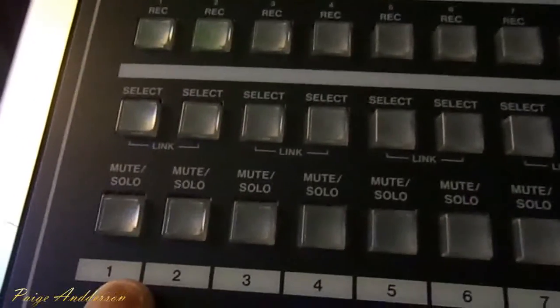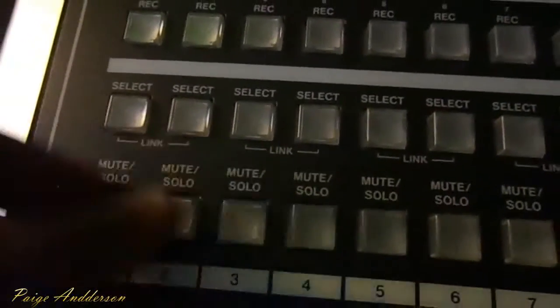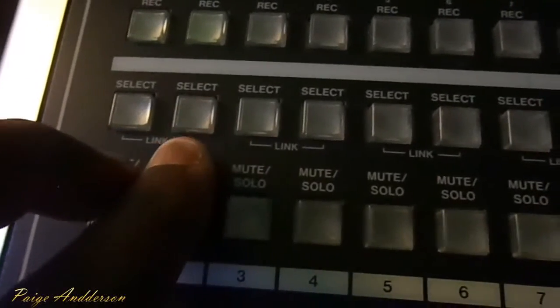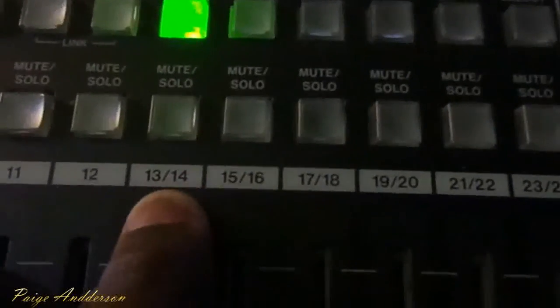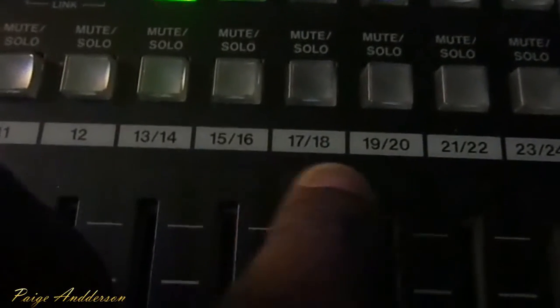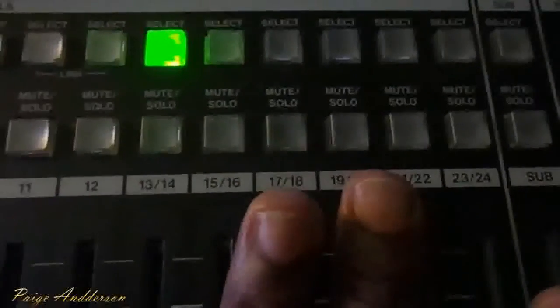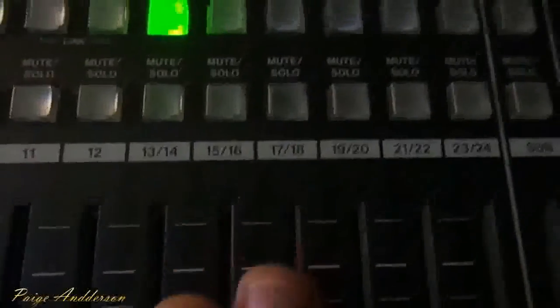All right? Same thing down here. You can link channels 1 and 2, 3 and 4, 5 and 6, 7 and 8, 9 and 10, 11 and 12. Over here they are pre-linked for you. So 13 and 14, 15 and 16, 17, 18, 19, 20, 21, 22, and 23, 24. Those are all linked for you. You can use these as single tracks and or stereo tracks.